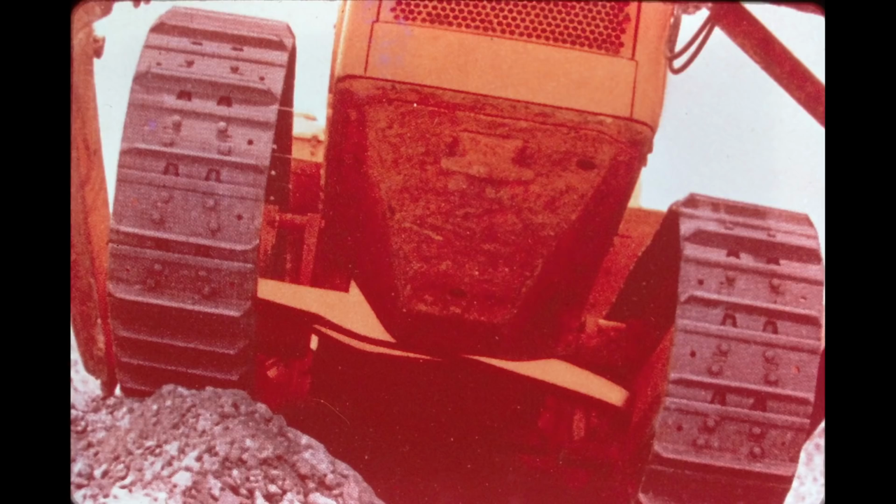In addition to supporting the front end of the tractor, the equalizer bar provides free track oscillation, or in other words, allows each track frame to move vertically independent of the other. The equalizer bar then keeps the tractor relatively level when working in rough terrain.